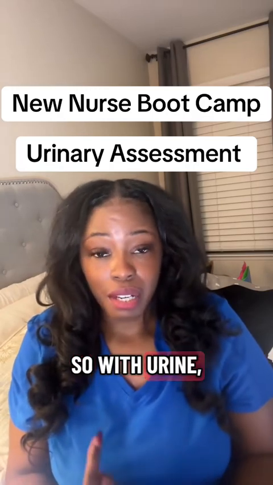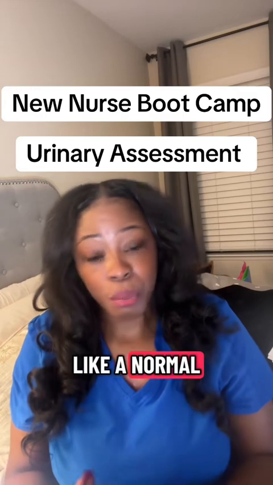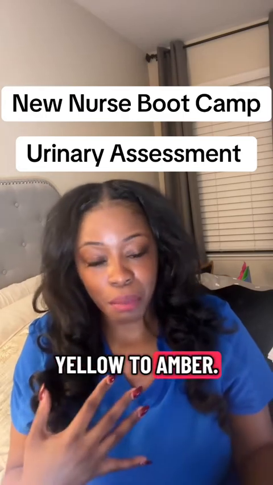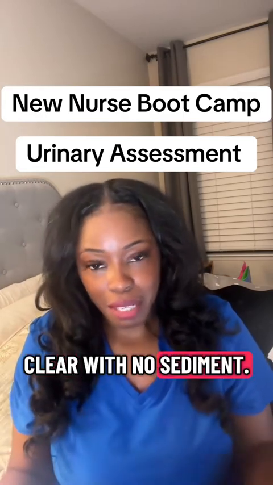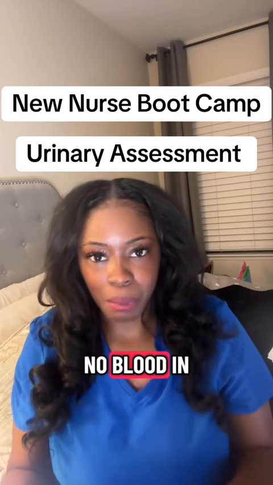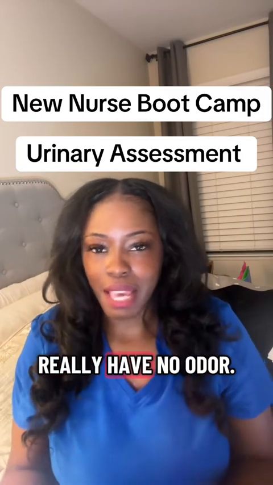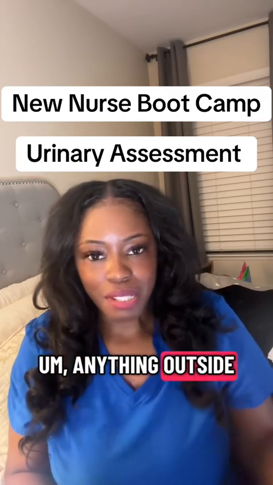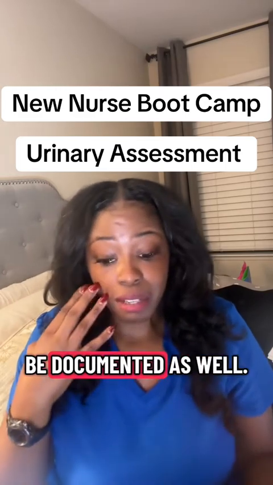With urine, you're going to look at the characteristics, like a normal urine color, which should be yellow to amber. It should be clear with no sediment, no discharge, no mucus, no blood in it, and it should really have no odor. Anything outside of that will be abnormal, and it should be documented as well.